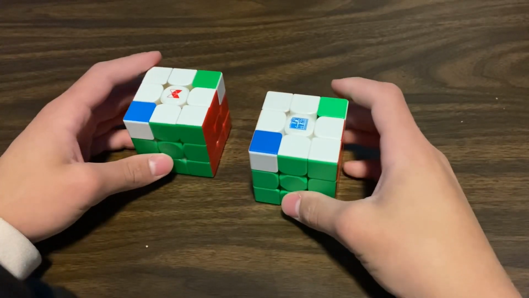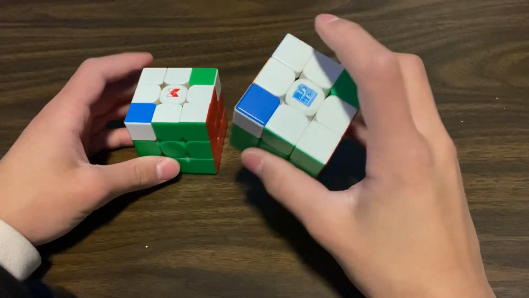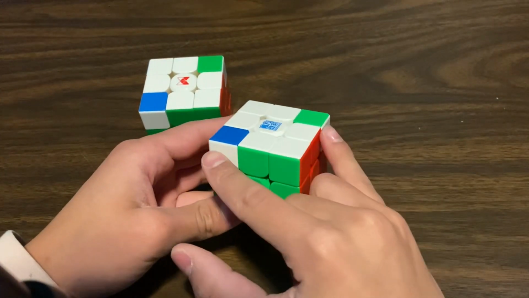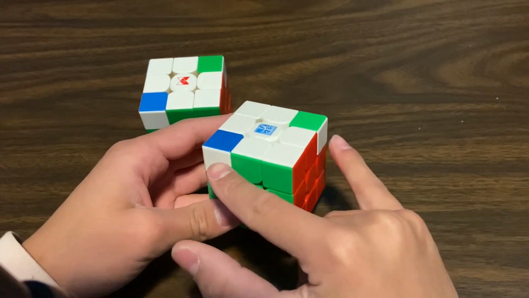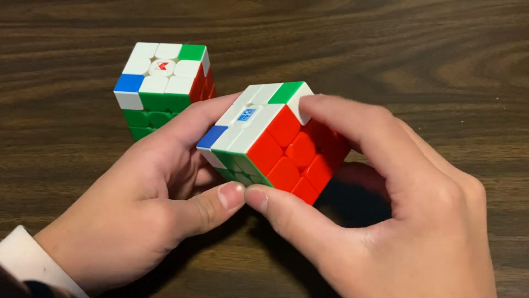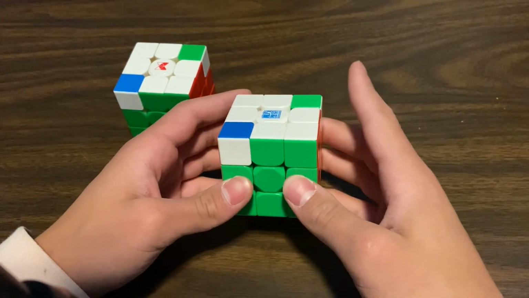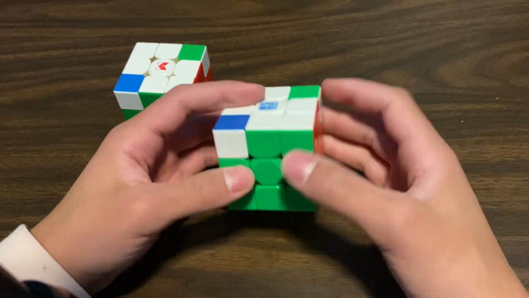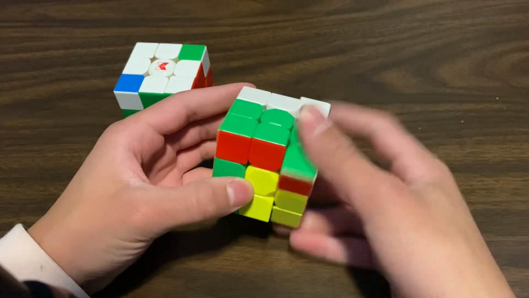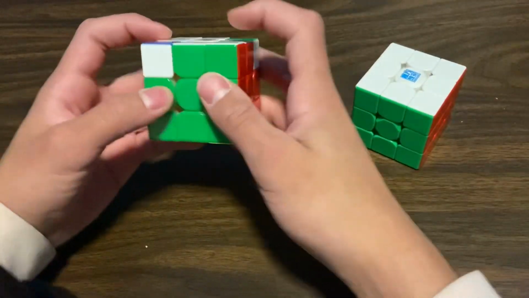The next case is this. You can recognize it by these two corners being oriented, and you hold these two like this, in the right and in the front. You hold the one that's on the right side, obviously, and you go like this. Or wide arm move. Wide arm move.